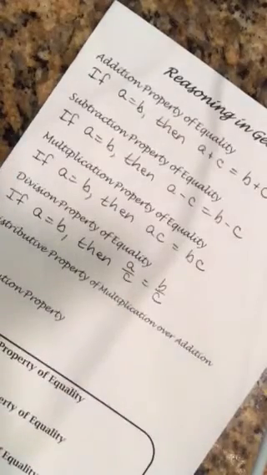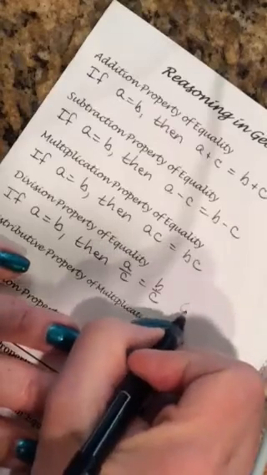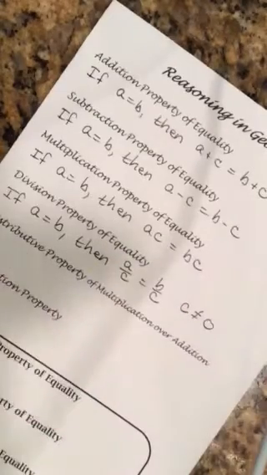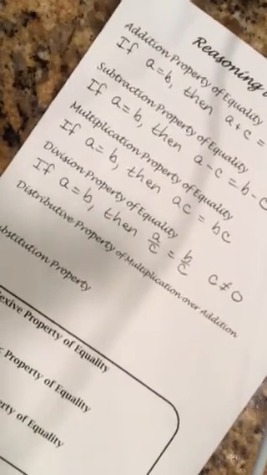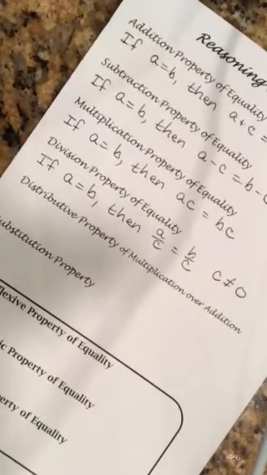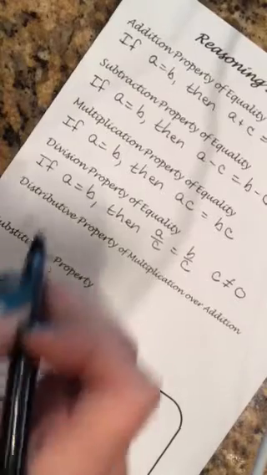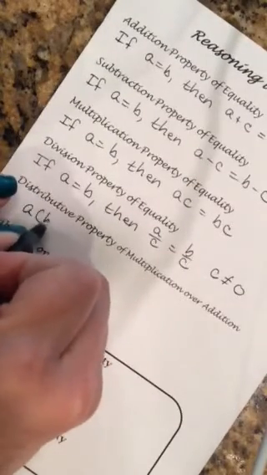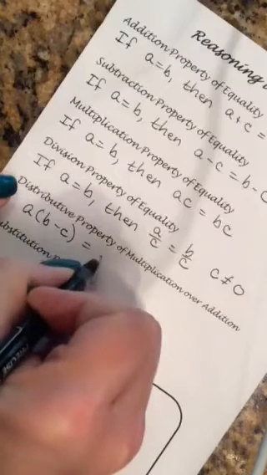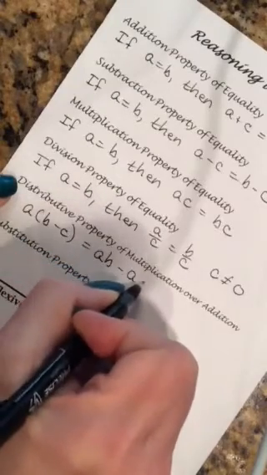Now this one has a caveat to it because I cannot allow C to equal 0. Why is that? Why can C not equal 0? Because I'm dividing by it, and at this point in your mathematical career, you do not know how to divide by 0. Division by 0 is undefined. So you have to add on that C is not 0 for this property. The distributive property is the one that we all know and love. No one ever forgets this property. A times (B minus C) equals AB minus AC.